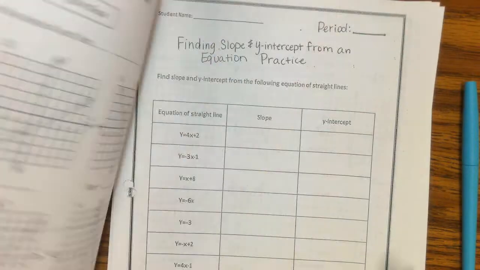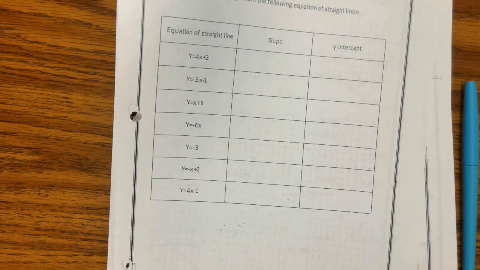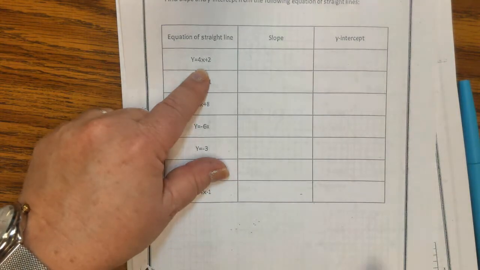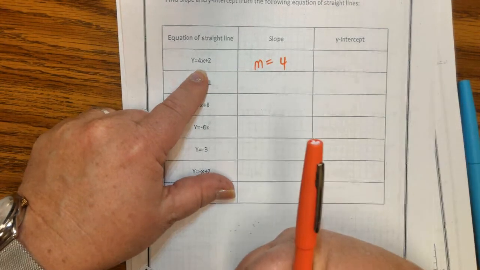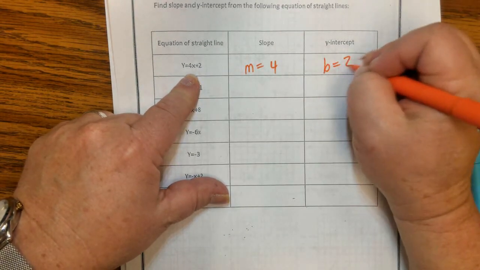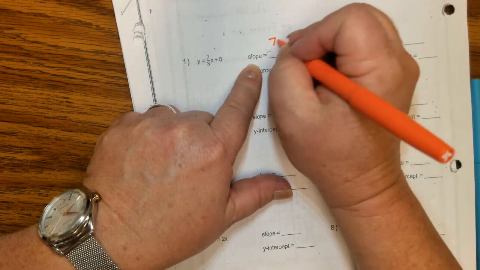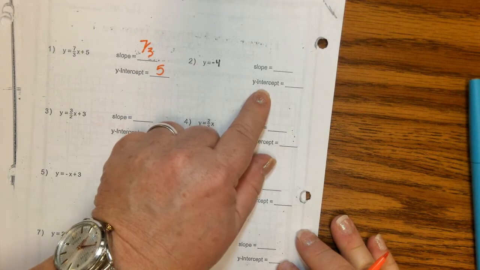Next, you're going to flip the page. This is going to be easy peasy, people. Same thing, graphs, all right? Then you're going to come over here. It'll go really fast. I promise you it will go fast. All you got to do is look at this equation. What's the slope? M is 4. What's the y-intercept? B is equal to 2. Okay? Next page, same thing. Slope is what? 7/3. Intercept? 5.